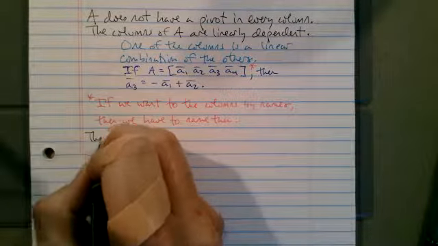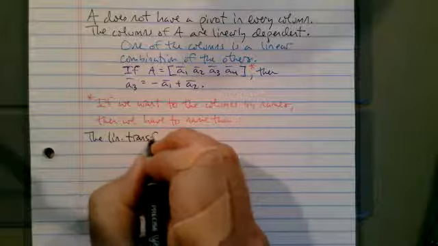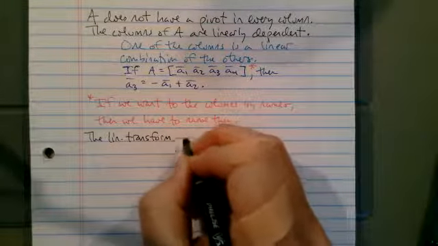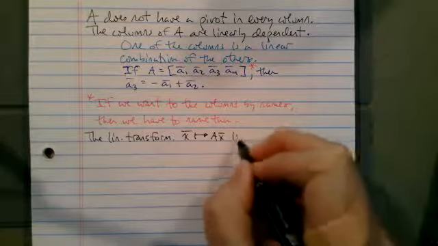No, linearly independent columns will have nothing to do with the transformation being onto. So let me make the comment about transformations. Let's talk about that because there's a lot more to say. There's multiple things to say about the equation. So we could say the linear transformation, once again, A does not have a pivot in every column. We're focused on the columns. The linear transformation that takes x and sends it to A times x is 1-to-1.